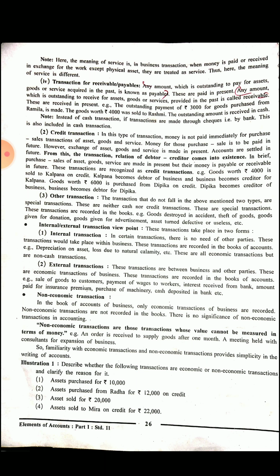Goods of rupees 4,000 are sold to Kalpana. Now goods are being sold to Kalpana, so Kalpana is the receiver, and who is the seller? The shopkeeper. So Kalpana becomes a debtor and the business person, the shopkeeper, becomes a creditor.